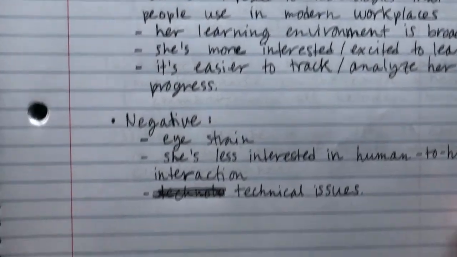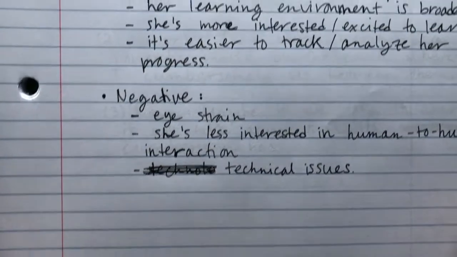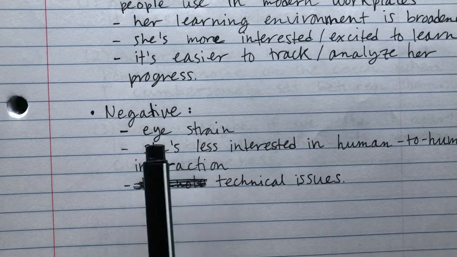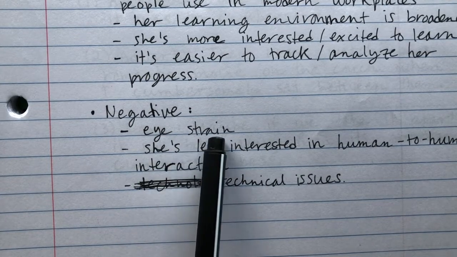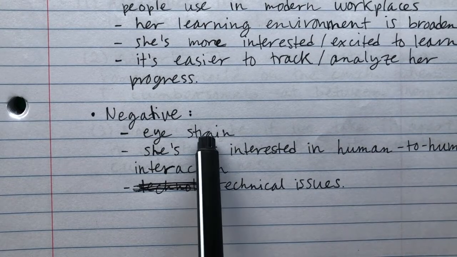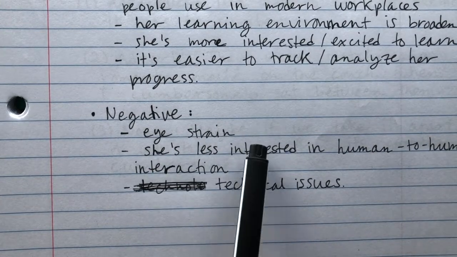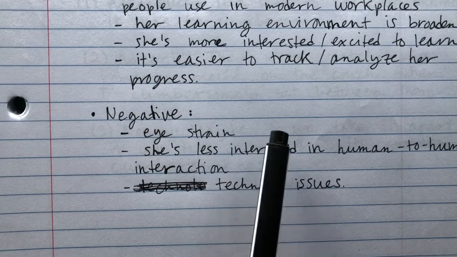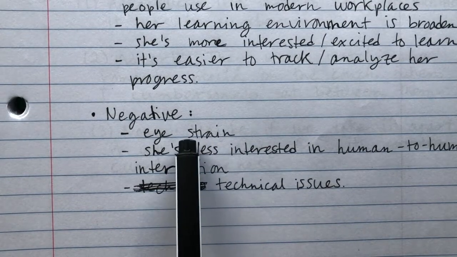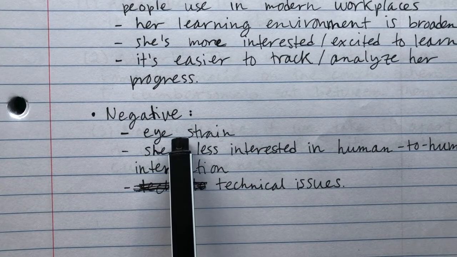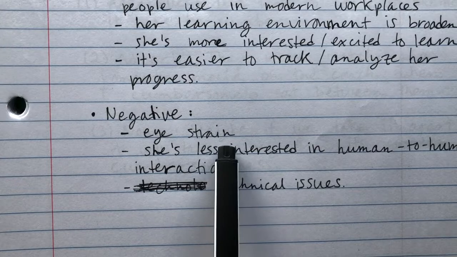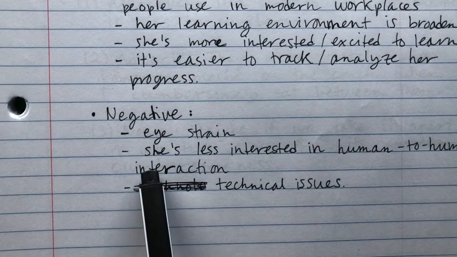Okay. Negative, I have a few things here. So I have three major things. We have eye strain, because looking at a computer for a long period of time might actually hurt your eyes after a while. So you can argue that you had to take her to the eye doctor and she might need glasses now, because looking at the computer has put a huge strain on her eyes. Okay.